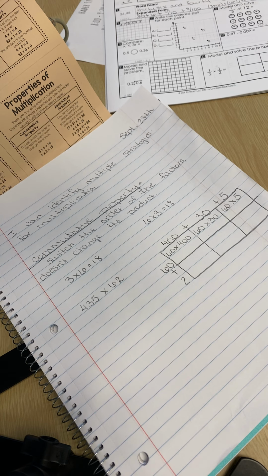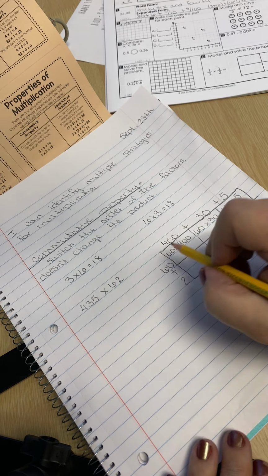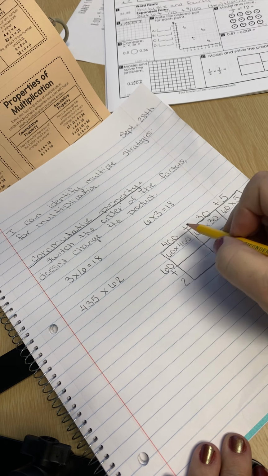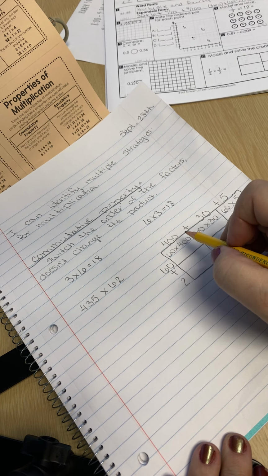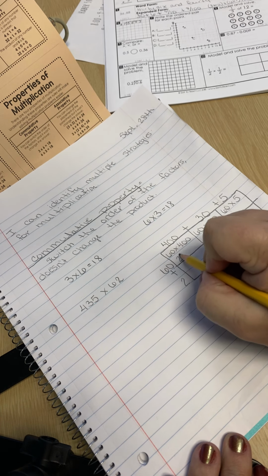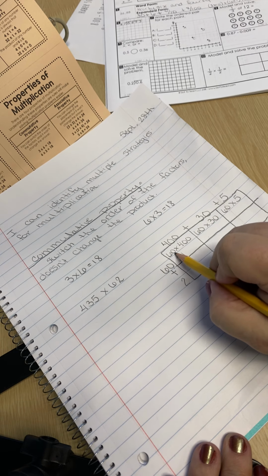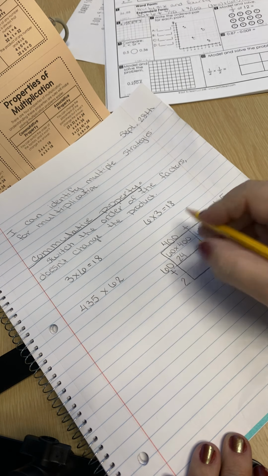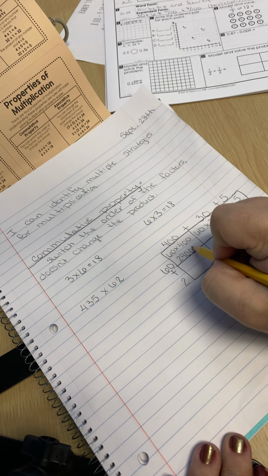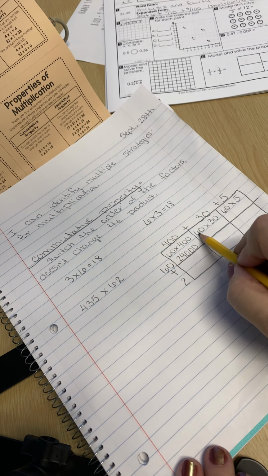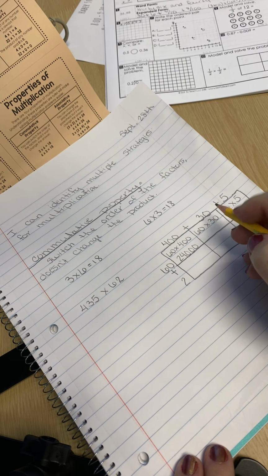All right, so now let's solve for that. What is 6 times 4? Absolutely, 24. And then you would count your zeros. And in this box, there is 1, 2, 3 zeros. All right. So what is 6 times 3?